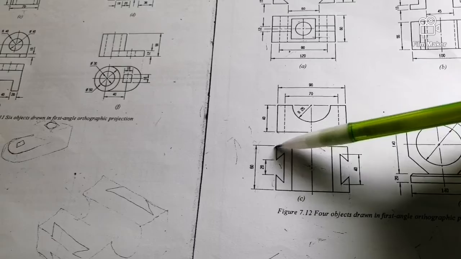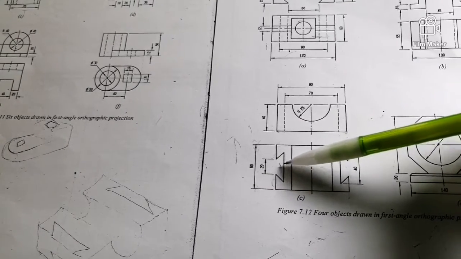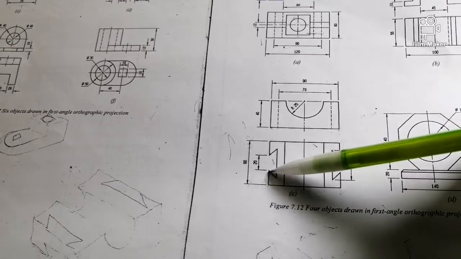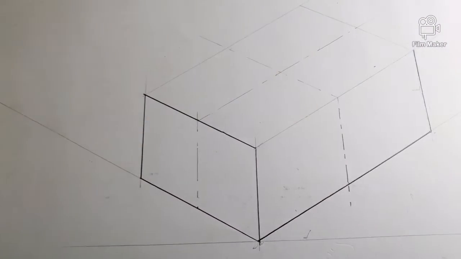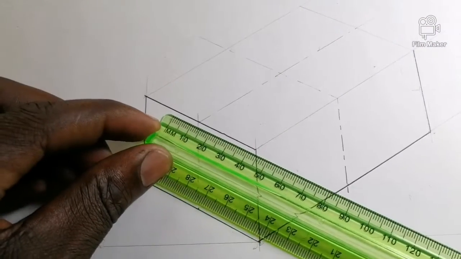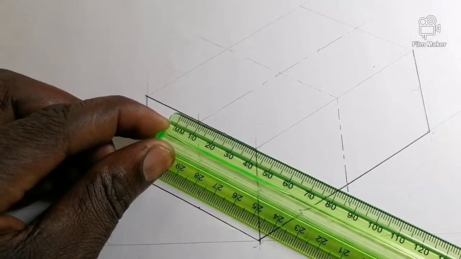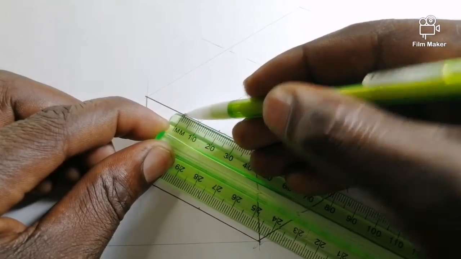From here till here, it seems like it's a missing dimension, but once I'm working right from the center it will give me everything. So from here till here is 20. So I come to say 20 divided by 2 is 10. So I put the center at 10, right? Then I mark at 20 and I mark at 0.